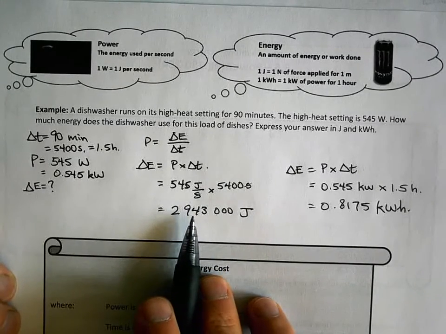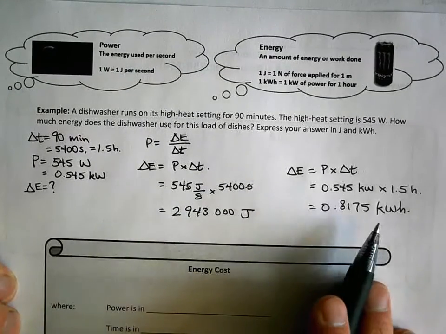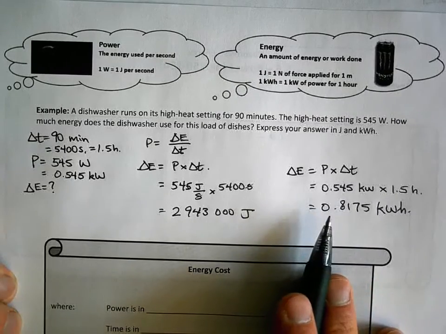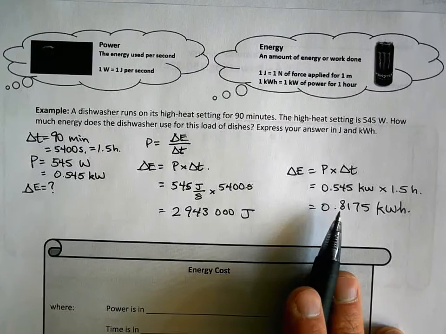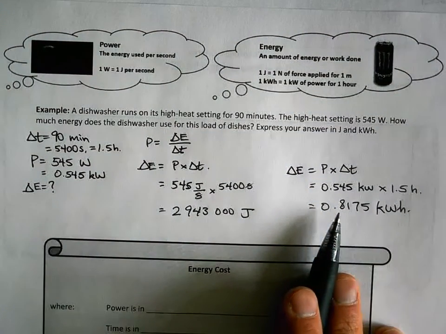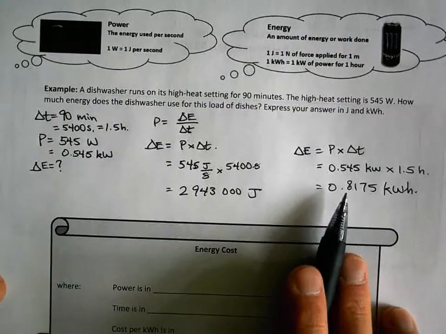These are both ways of measuring energy, but you can see this one's a little more awkward. That's why when we're talking about appliances or electricity in your life, we often use kilowatt hour. Again, a kilowatt hour is about 20 cents if you do it during the day, so you can see it costs you maybe 18 cents to run your dishwasher, which is a good deal, I guess.